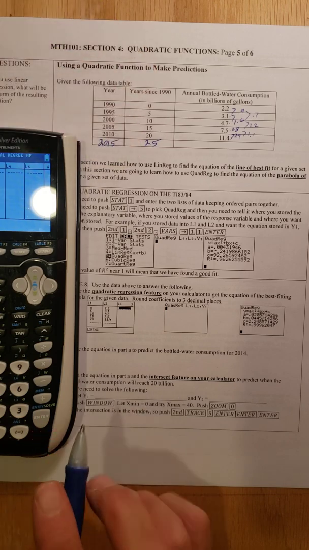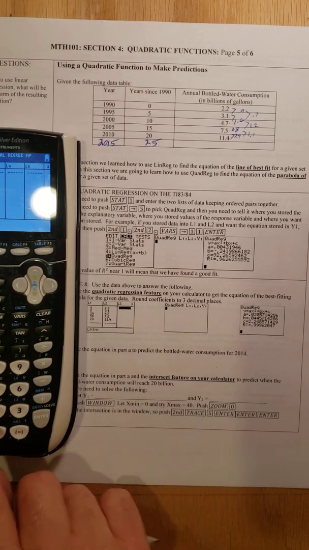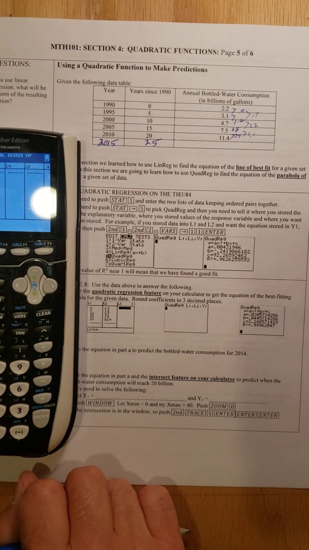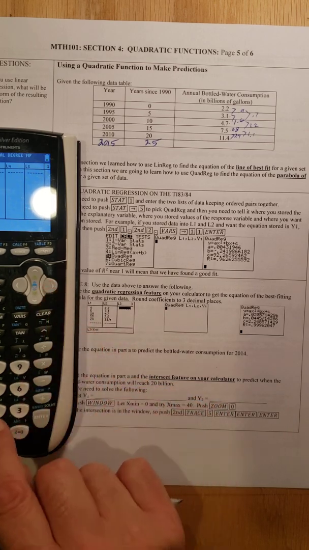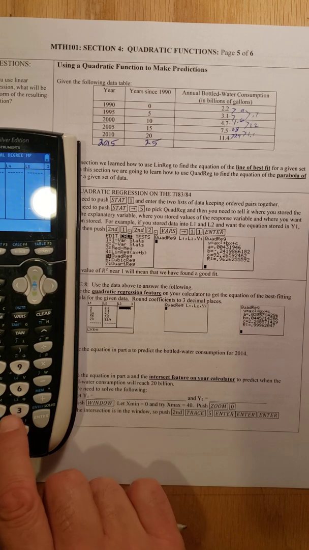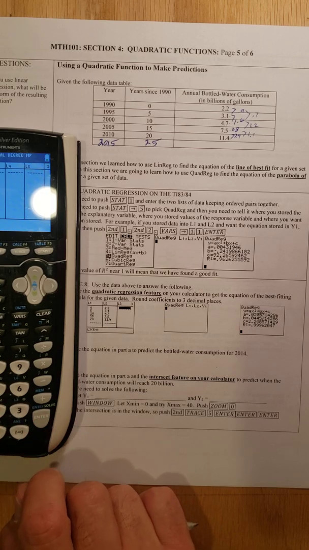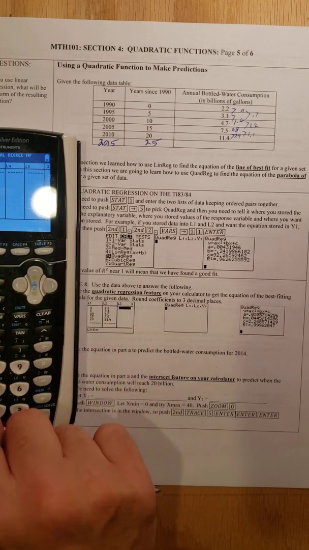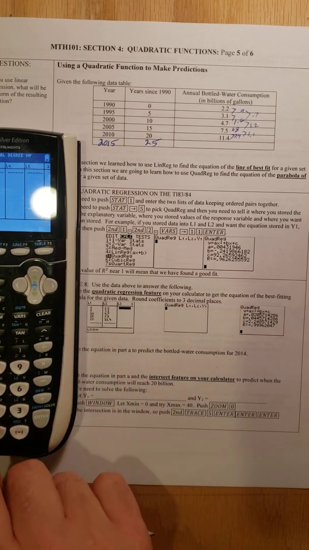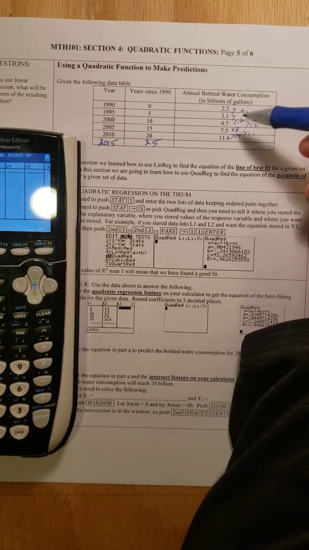I'm not going to put in this bottom one because I don't know what it is. Okay, 15 and then 20. Over here, I'm going to put in 2.2, 3.1, 4.7, 7.5, and then 11.4.